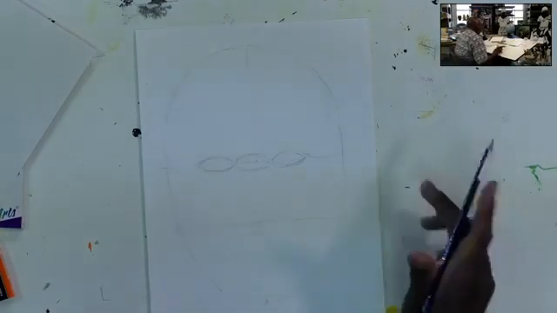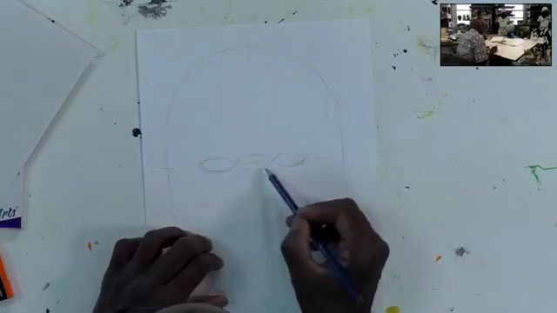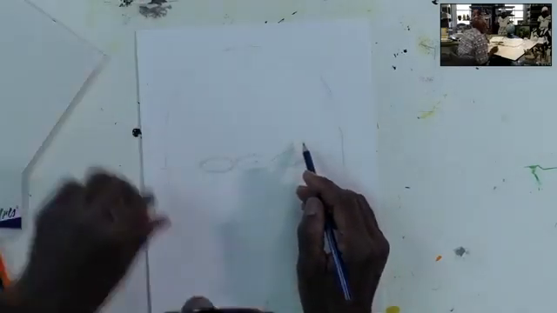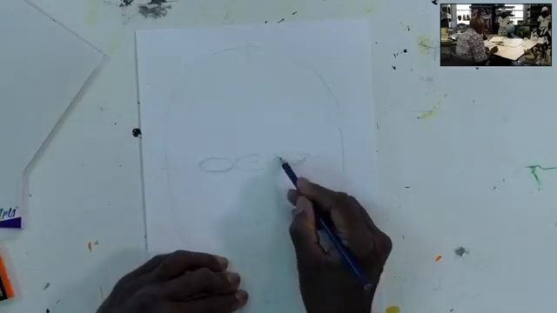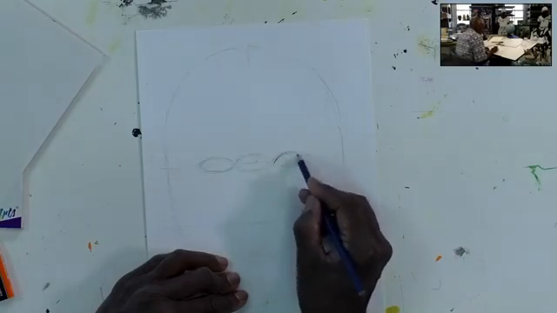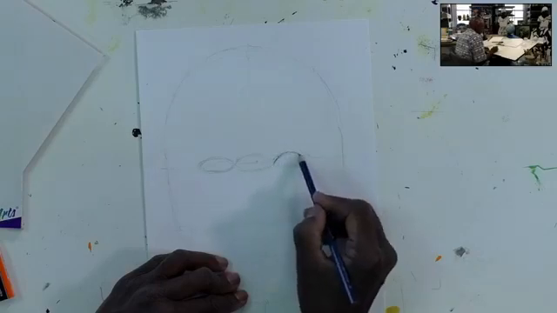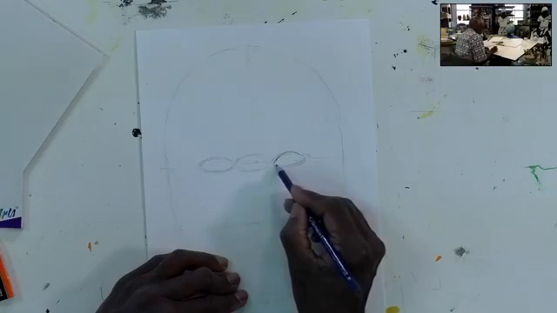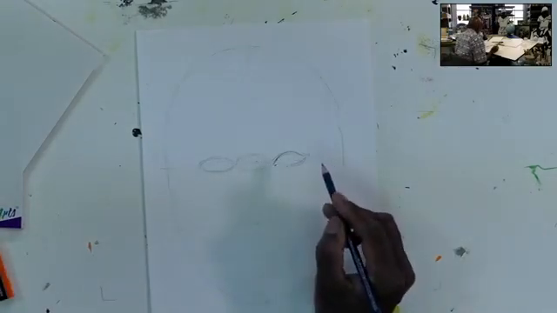Now what I'm going to do, since I want it to look like this lady I'm drawing, I'm going to start putting in details, making this top part of the eye darker, and put a little bird's beak on the eye.